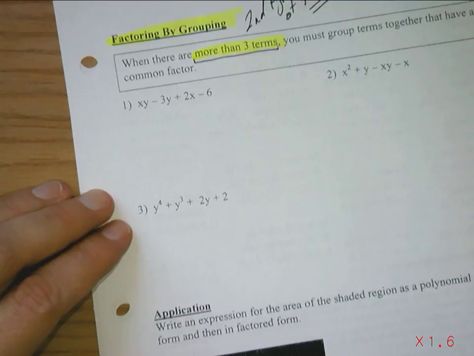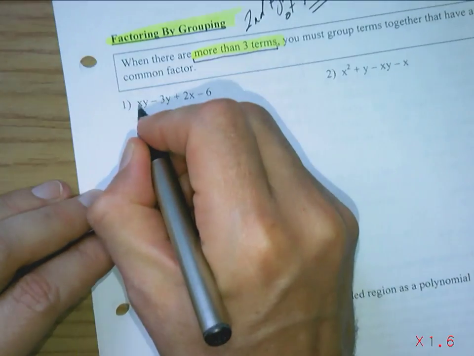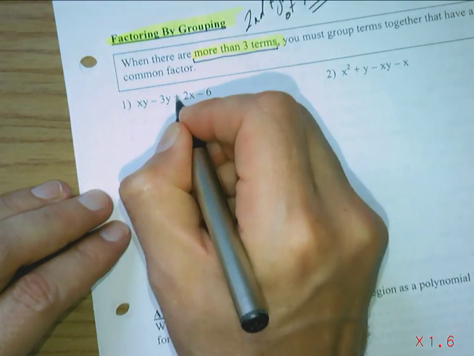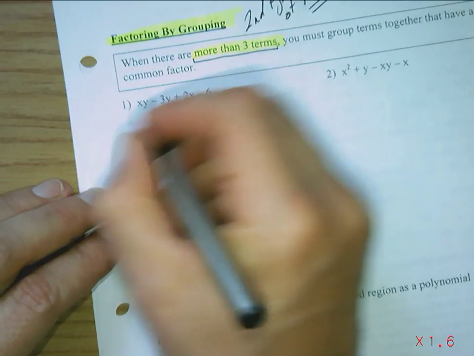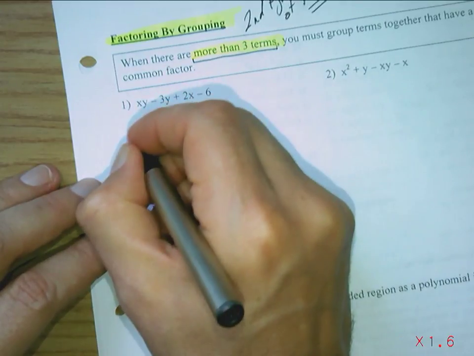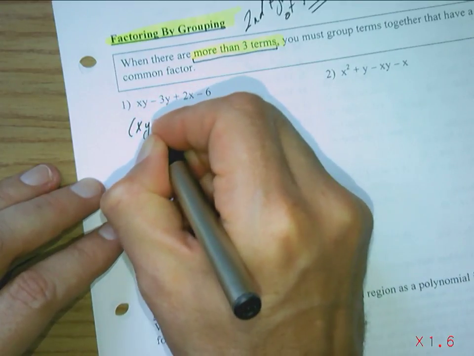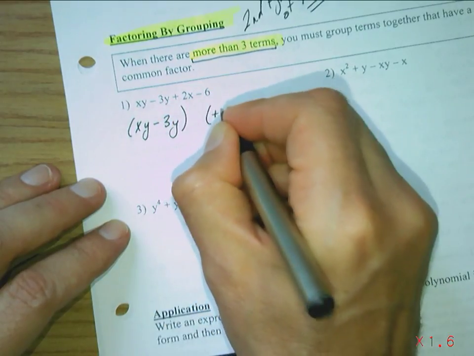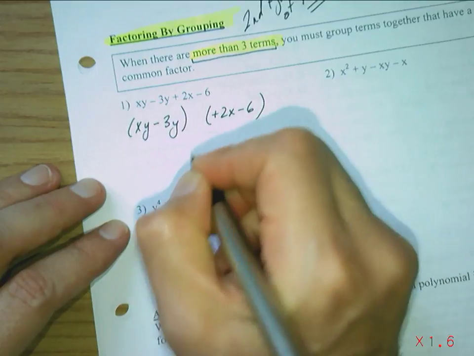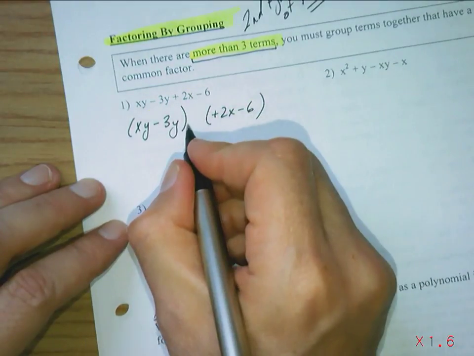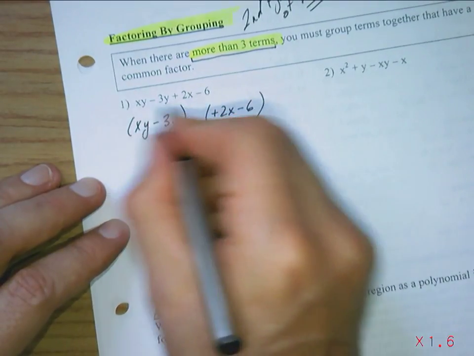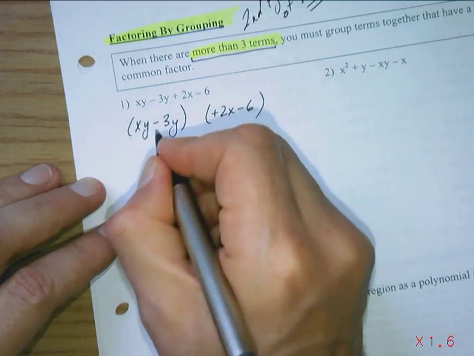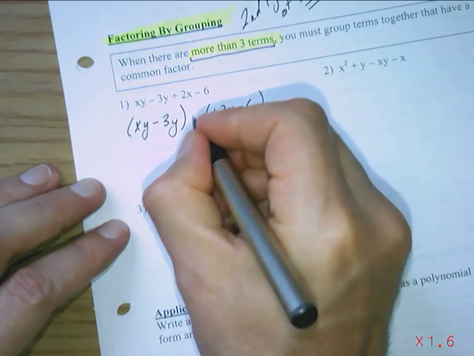I want to put them in groups. So look what this is. It's xy plus 3y plus 2x minus 6. So I want to group them. So I'm going to say, hey, xy and 3y, you guys get together. And then I'm going to say, hey, 2x and minus 6, you guys get together. Now if I leave it like that, that's multiplication. That's not what this is. This is all of these terms being added together.